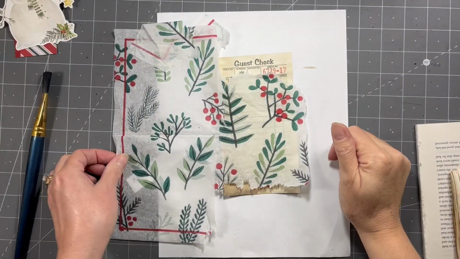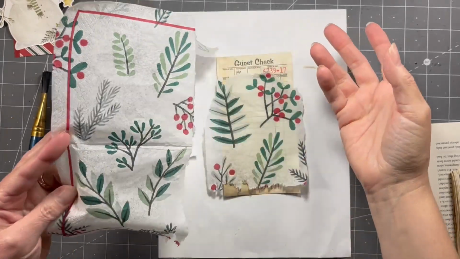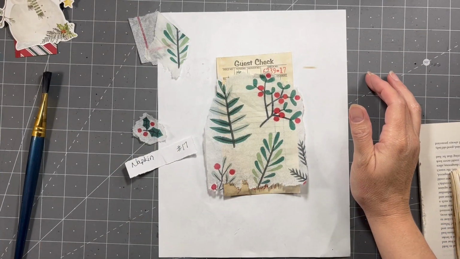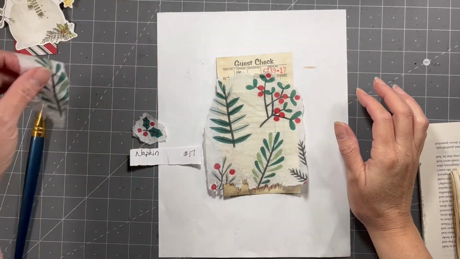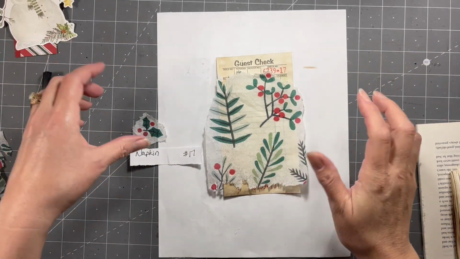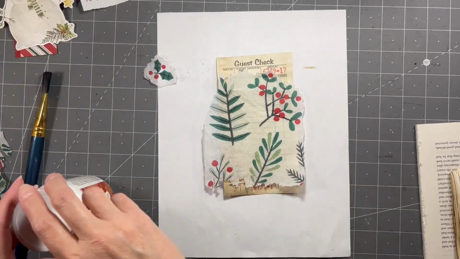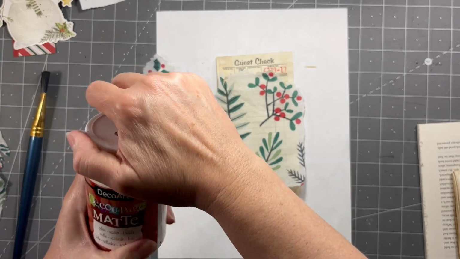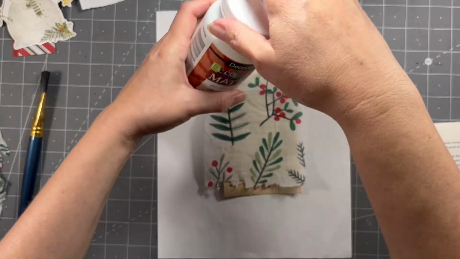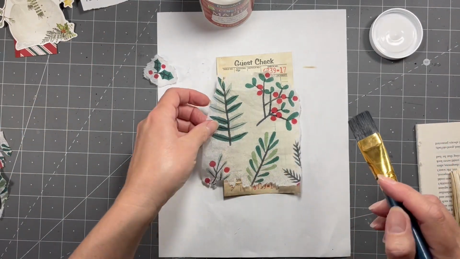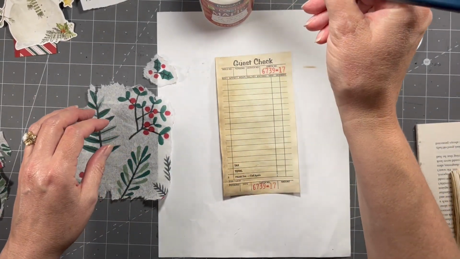Okay, hi everybody, I'm back. So I have a napkin. You can see here, we're going Christmas. I have a Christmas napkin that I've taken bits and pieces out of, just trying to figure out how I wanted to put it on here. So number 17, napkin. And I have some decoupage matte stuff that I'm going to put on here.